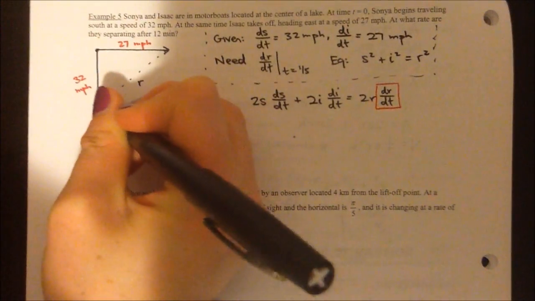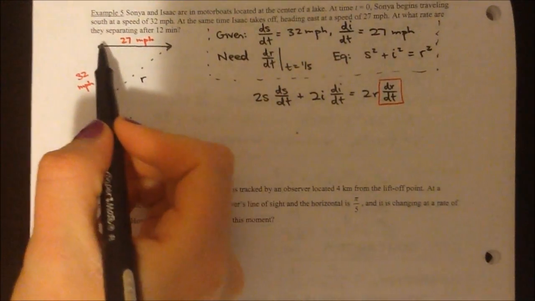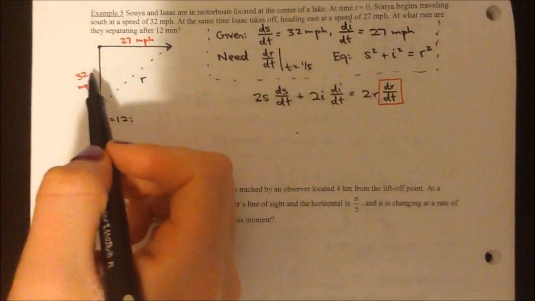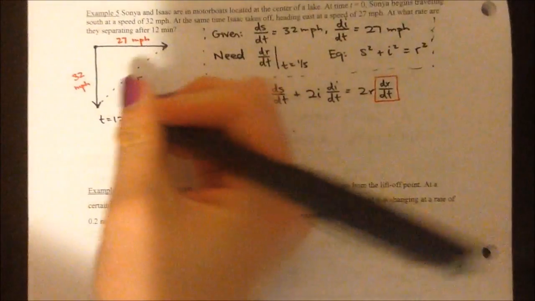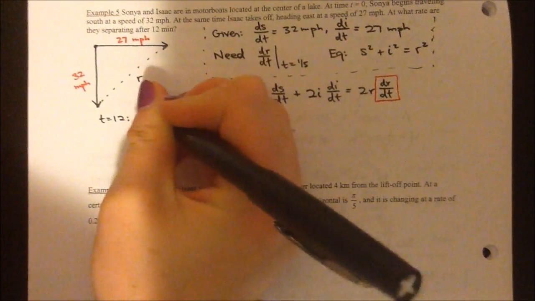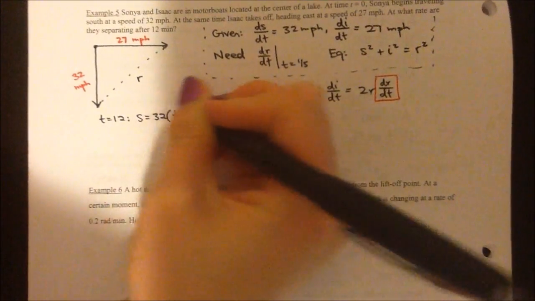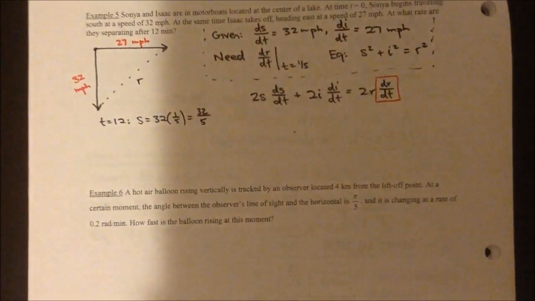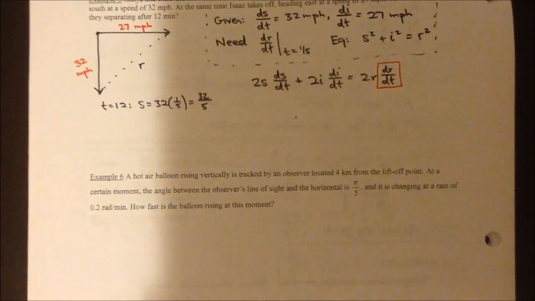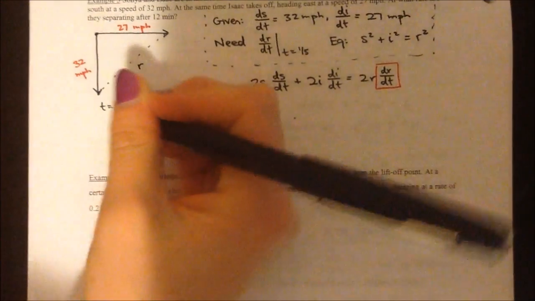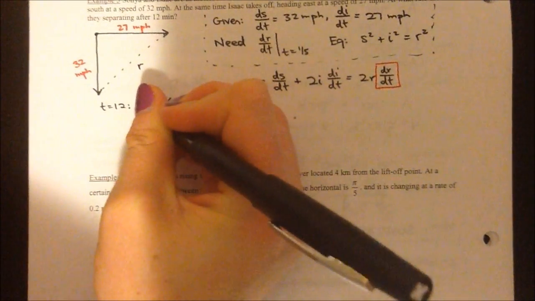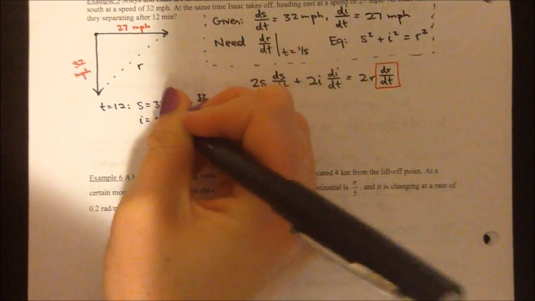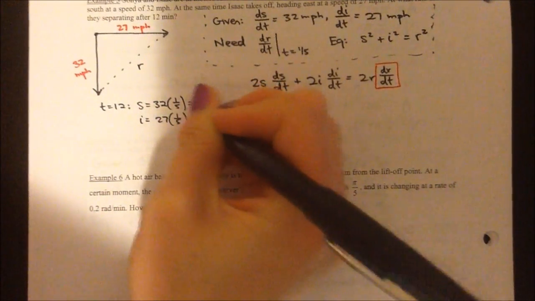So at t equals 12. Okay, so they started out in the exact same place. 32 miles per hour times a fifth of an hour. And Sonia will be 32 times 1/5, which let's just leave as a nice new 32 fifths. Why not? Okay, so that is Sonia's distance. Isaac's distance is going to be pretty much the same thing. He's going 27 miles per hour. So Isaac is going to be 27 times 1/5, which is 27 fifths.